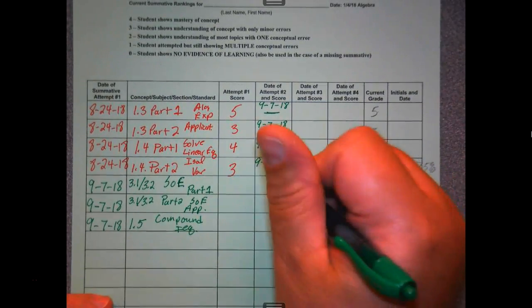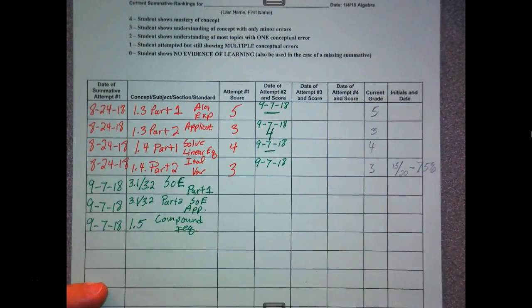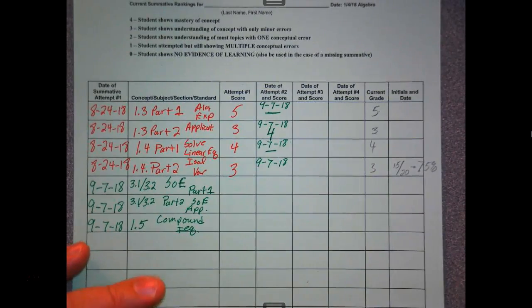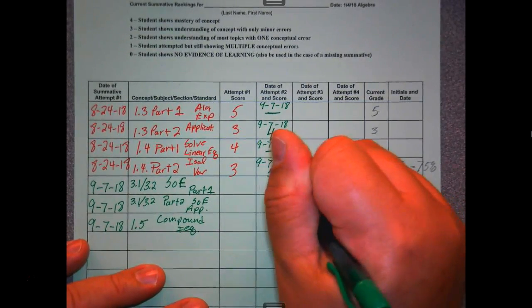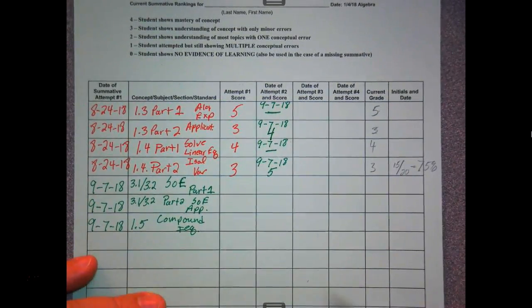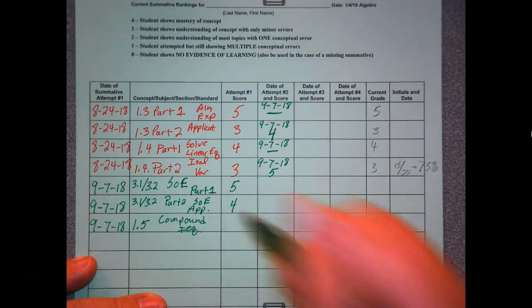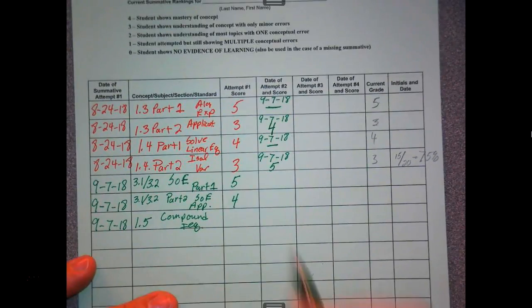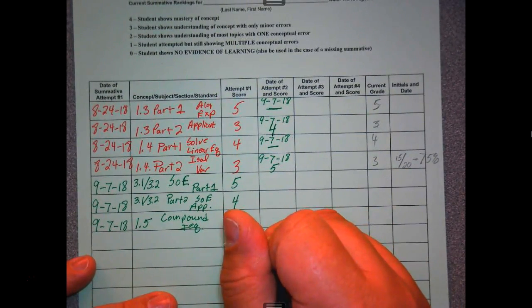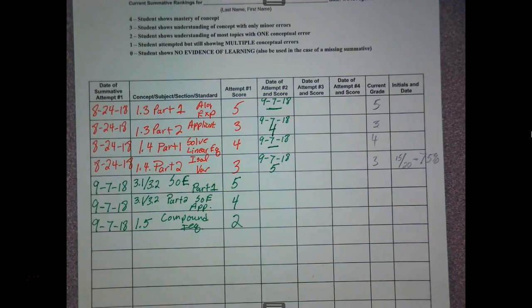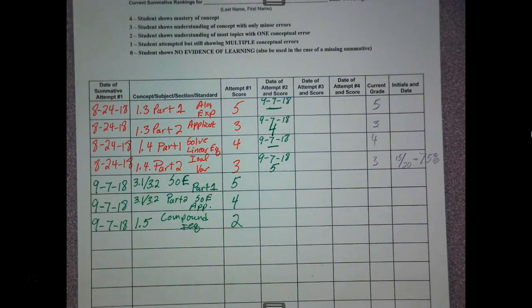And I didn't bother with, I was happy with my 4 there. And then I retook part 2, and I happened to get a 5. And I did really well on the equations, maybe not so well on systems of equations applications, and I really bombed compound inequality. So this is what you're going to do.